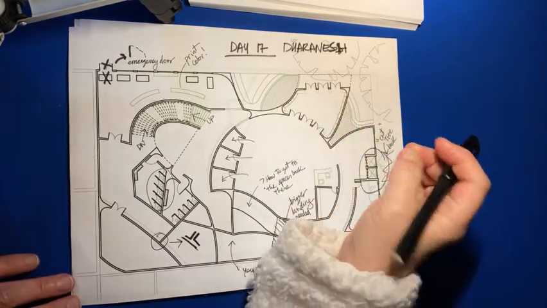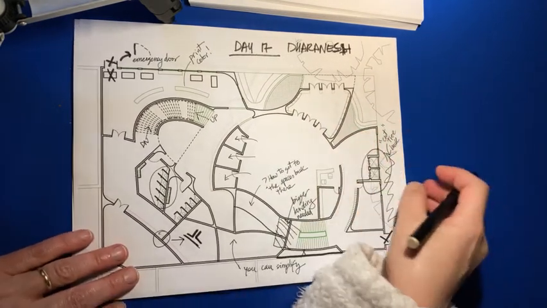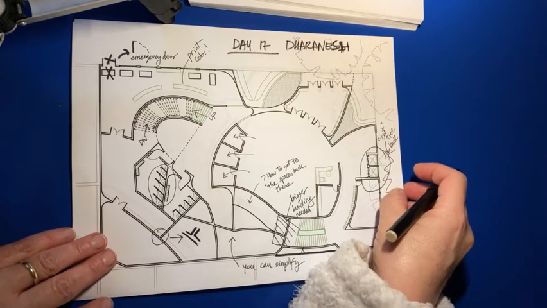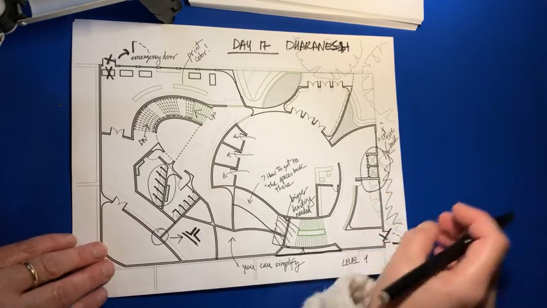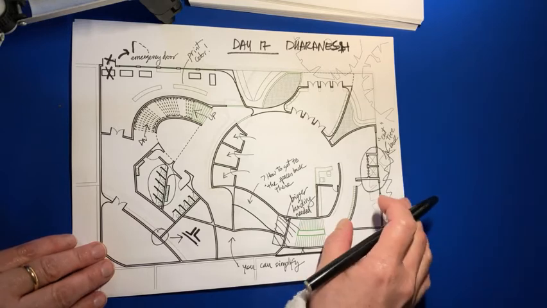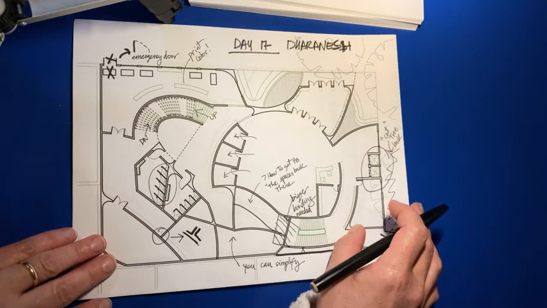Hello, this is day 17, and we're going to look at everyone's plans quickly. These are Dharaneesh's plans.